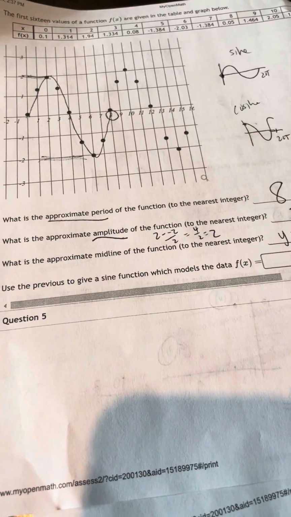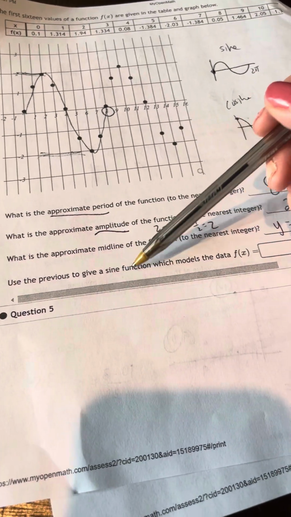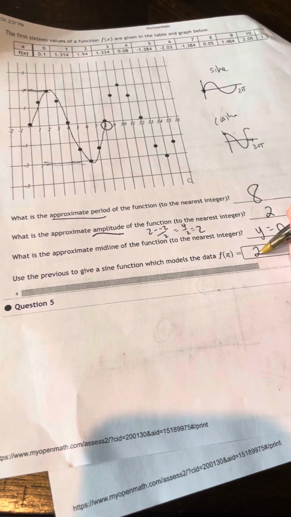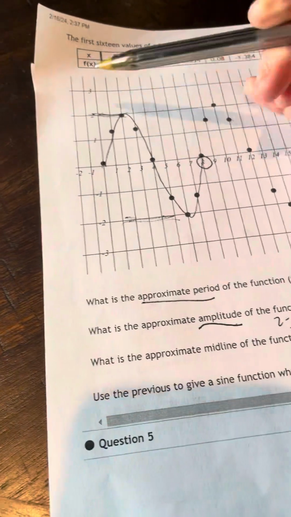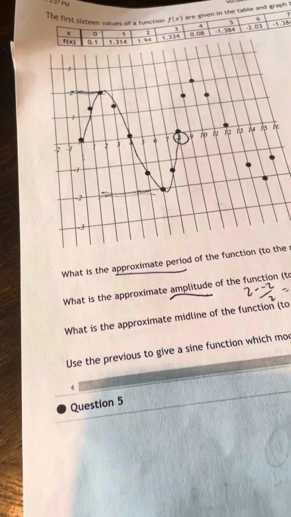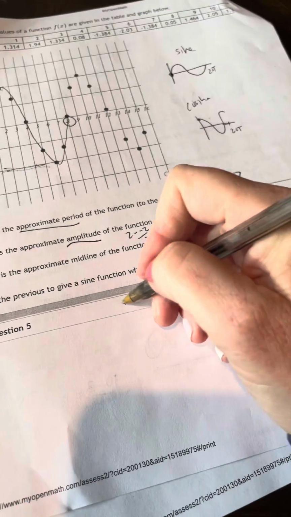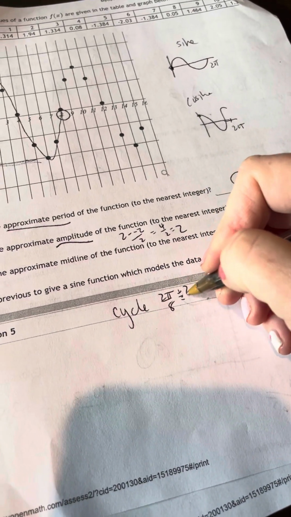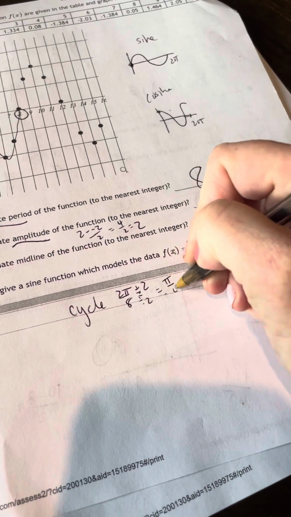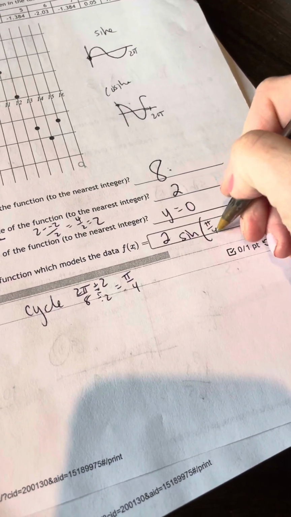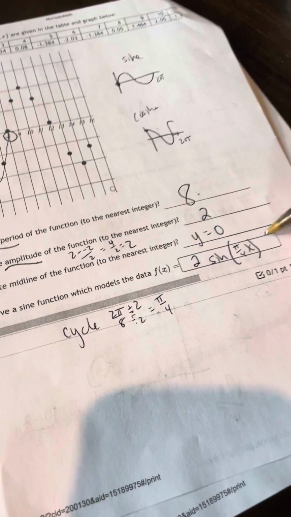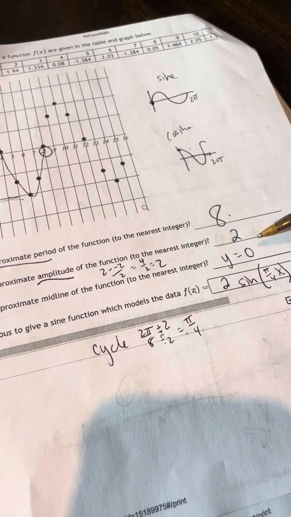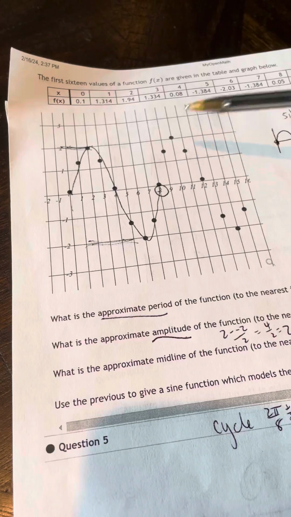All right, so use the previous to give a function. They already have f of x. My amplitude is 2. It's positive, right? We can see it's going up, down, up. Okay, so here's the tough part: my period is 8. So for me to find my cycle, I'm going to do 2 pi over 8. I can divide each of those by 2 to give me pi over 4 x. And I don't need to put plus 0 because it's just the parent function.